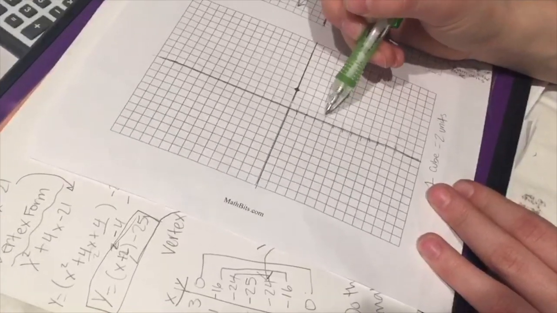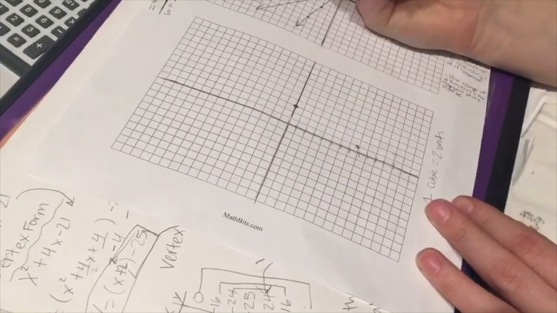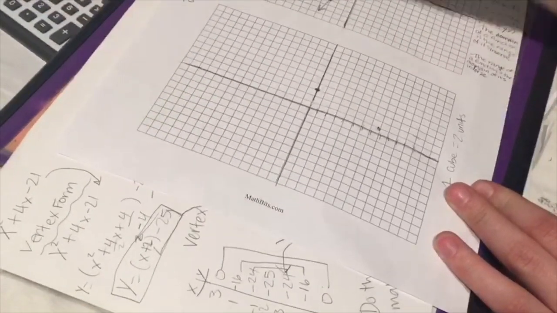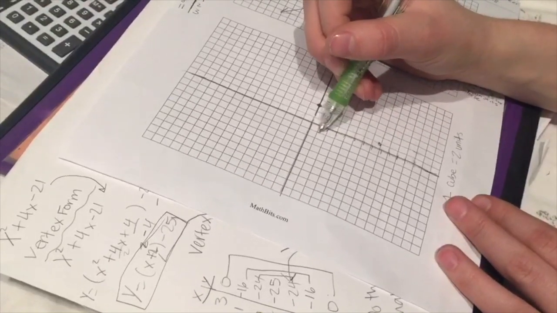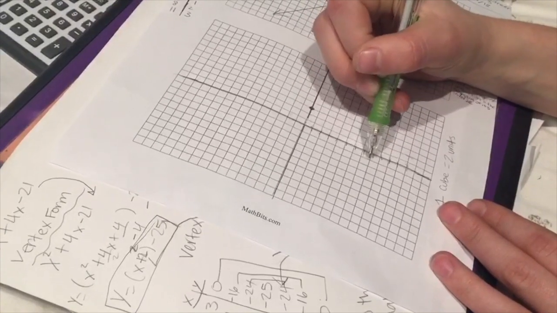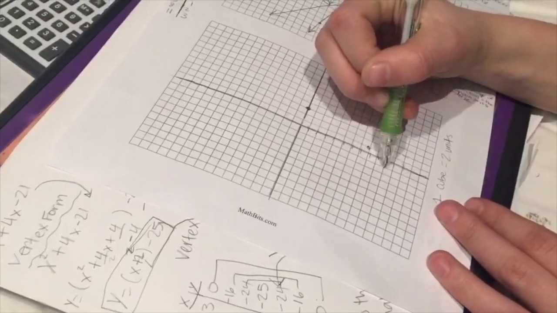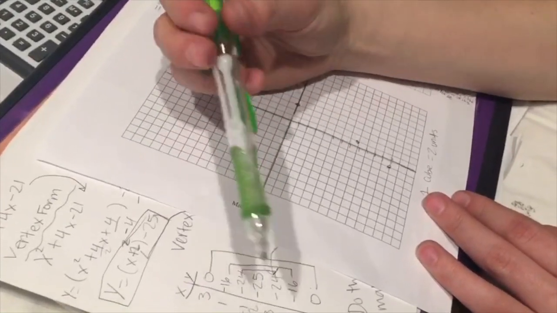Next. So we made each little cube on the graph worth 2 units in order to fit our whole set of points on there. But we messed up on the x-axis of the graph and only did it by 1.